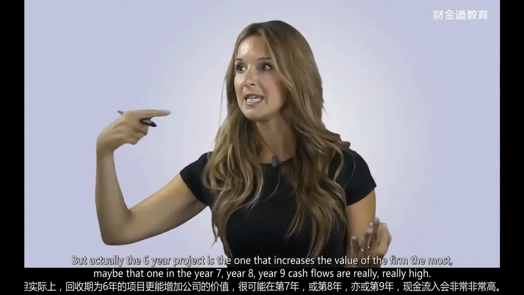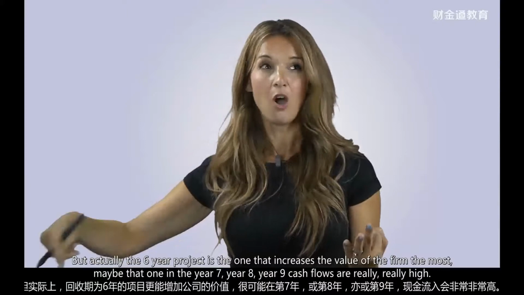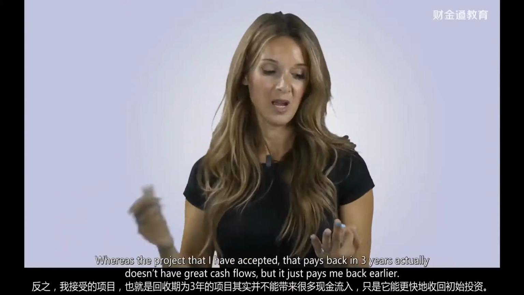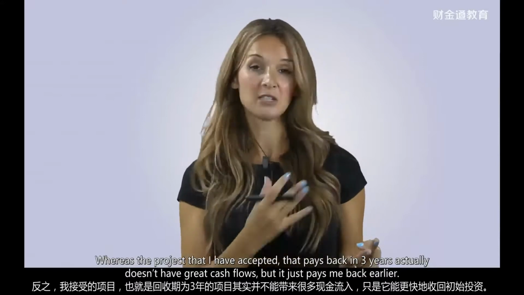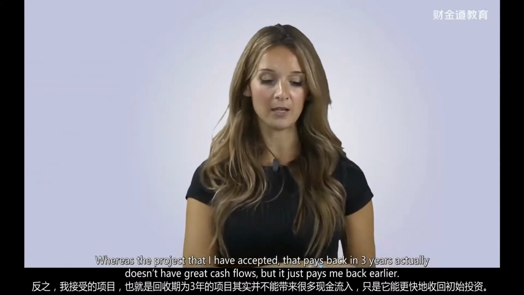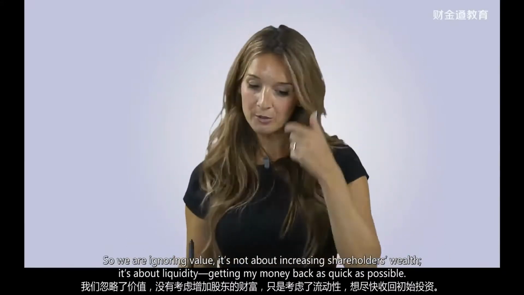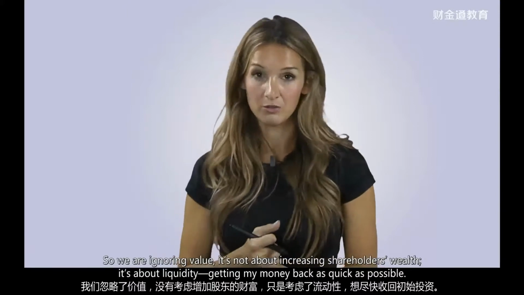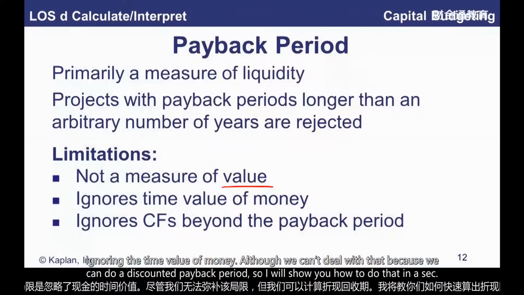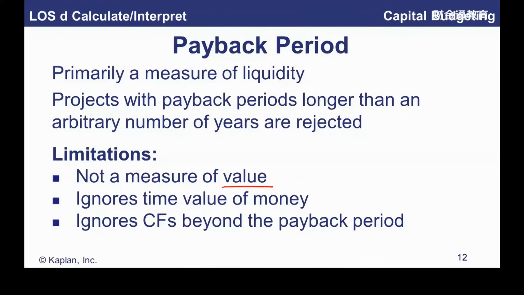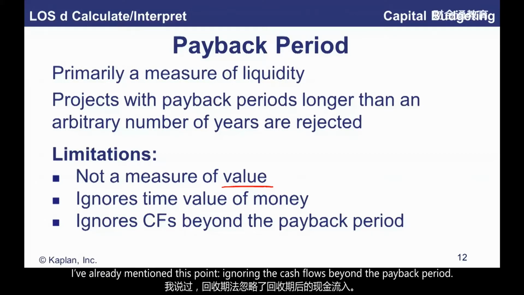Maybe in that one the year 7, year 8, year 9 cash flows are really, really high, whereas the project I've accepted that paid back in 3 years doesn't have great cash flows, but it just pays me back earlier. So we're ignoring value. It's not about increasing shareholders' wealth. It's about liquidity, getting my money back as quick as possible. We're ignoring the time value of money, although we can deal with that because we can do a discounted payback period. I'll show you how to do that in a sec. And I've already mentioned this point, we're ignoring cash flows beyond the payback period.